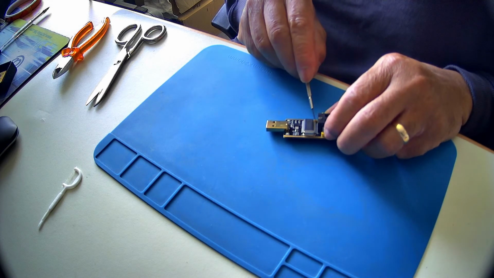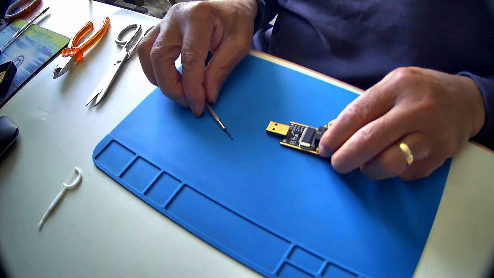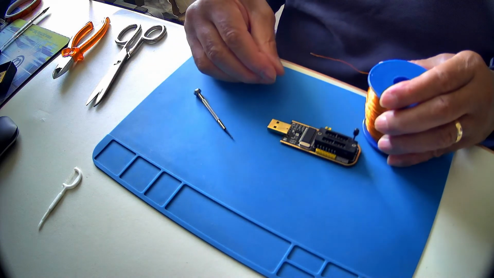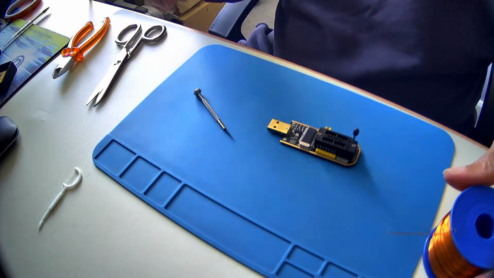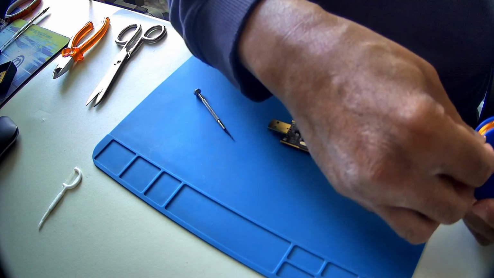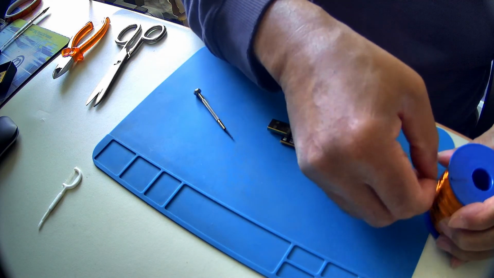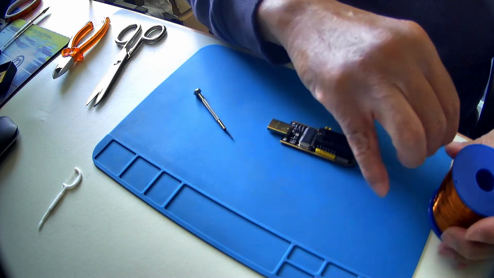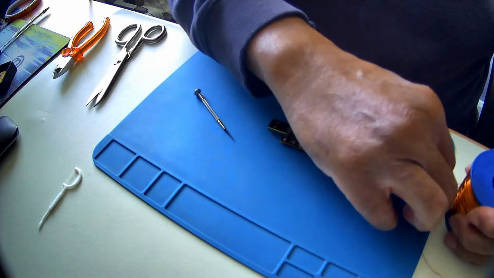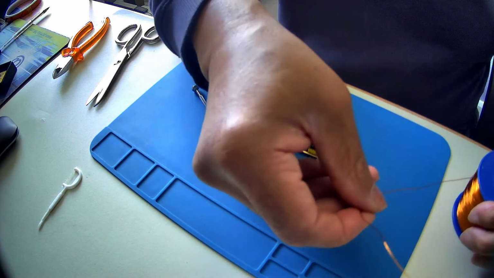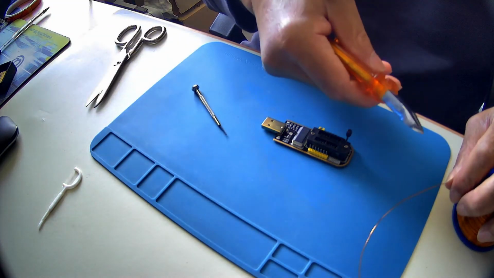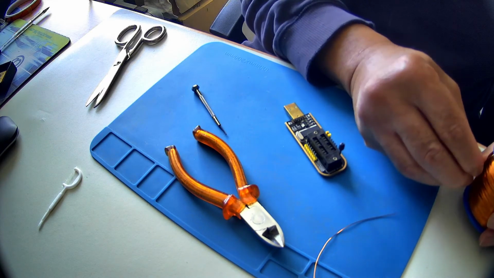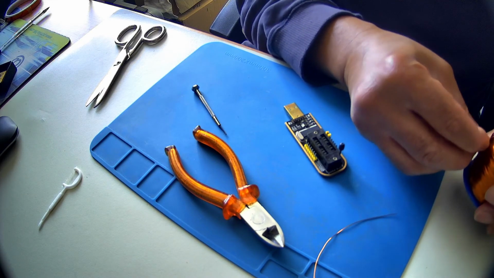Hope this tape don't come off and cause me any issues during this next bit of the process, which is probably the hardest bit. I'm going to take off this much to work with, so I can feed that back through there to keep it, otherwise it just unravels.